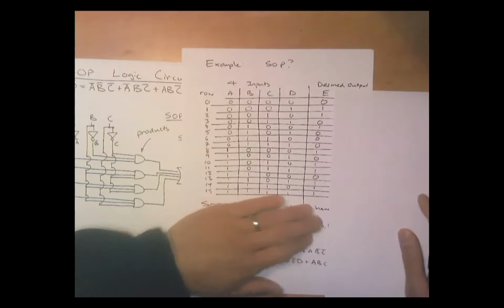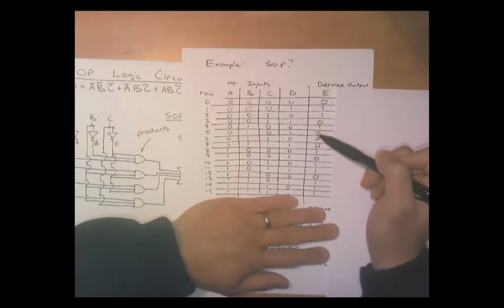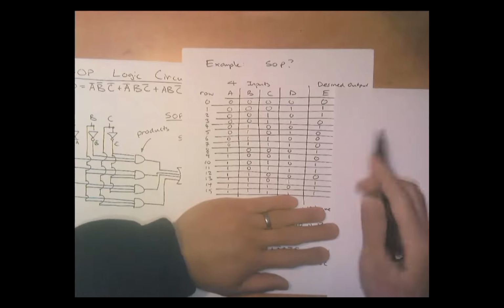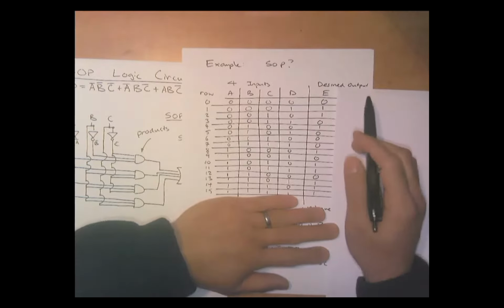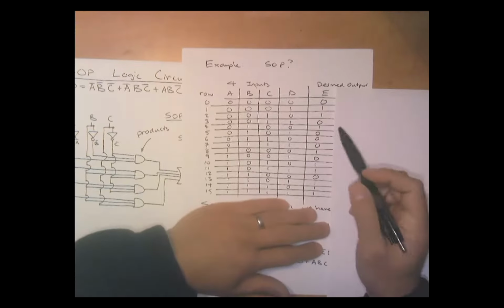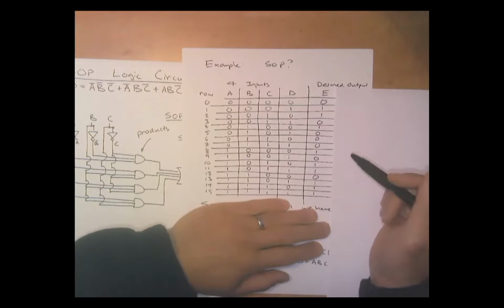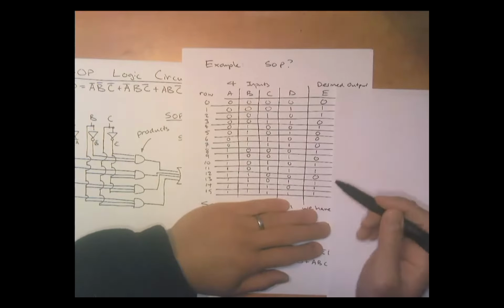And let's say this is just an arbitrary desired output, right? 0, 1, 1, 0, 1. I mean, it's just a random assortment, right? It could represent something. The last example will actually have a more meaningful example. This is just arbitrary. Okay, and what we want to do again is use our sum of products method to come up with a circuit that represents this truth table.